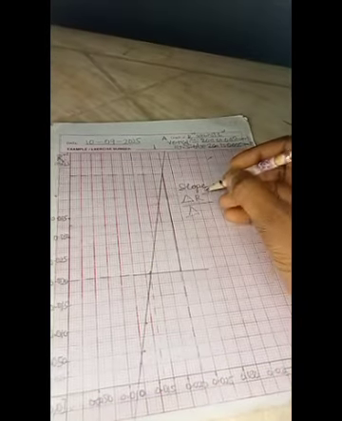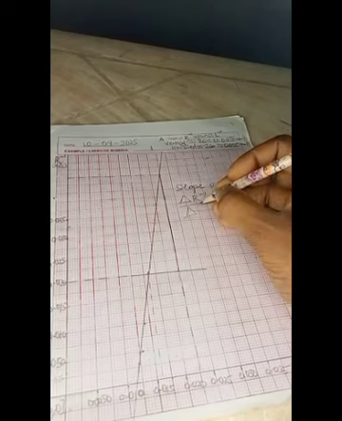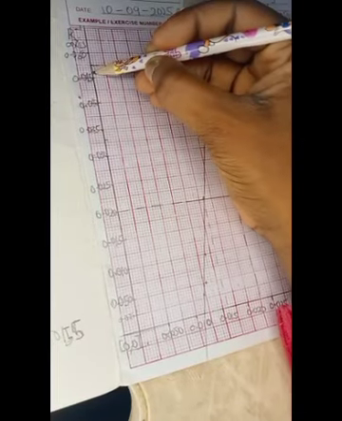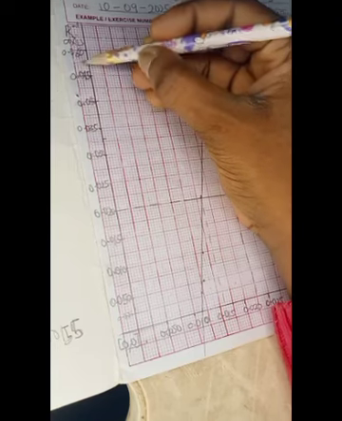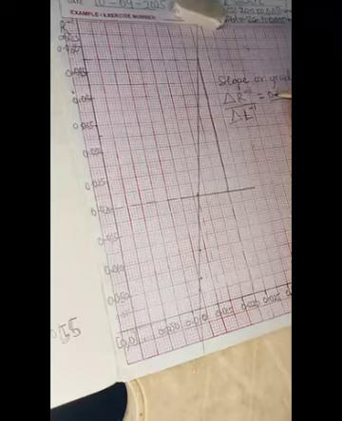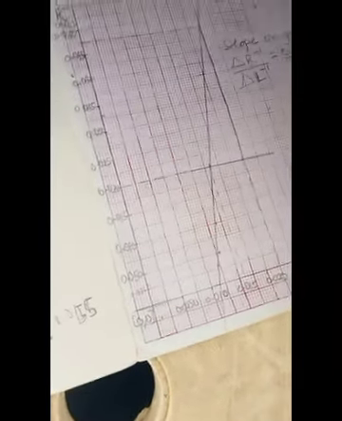So differences in inverse of R, then differences in inverse of length. So this is 0.0467, then this is 0.0475 minus, here is 0.020.